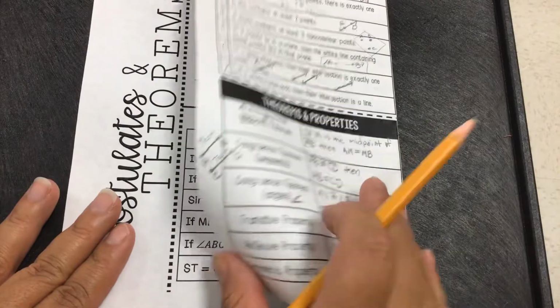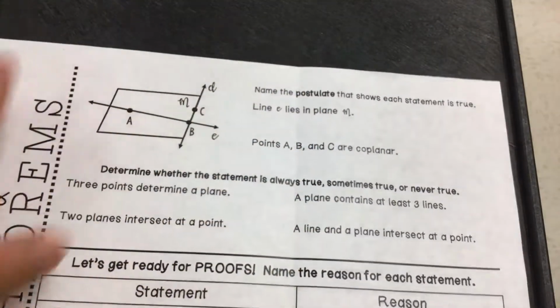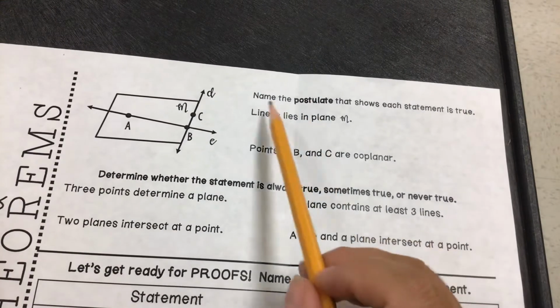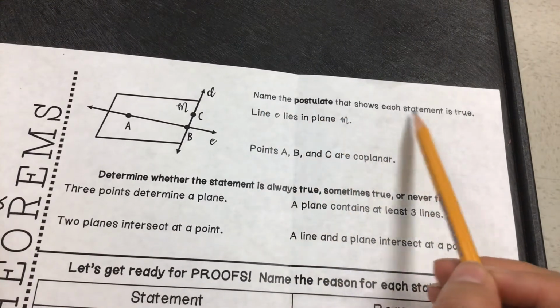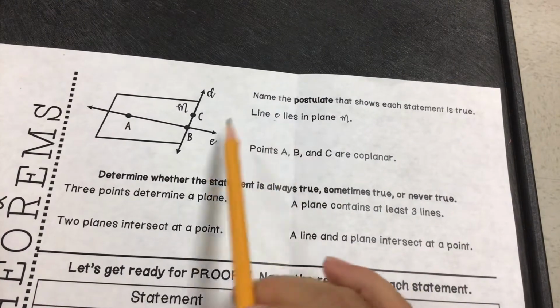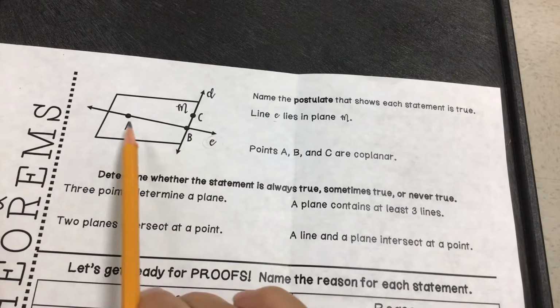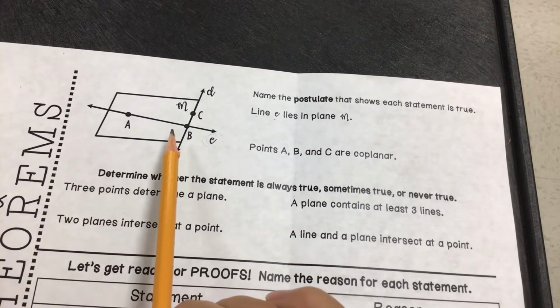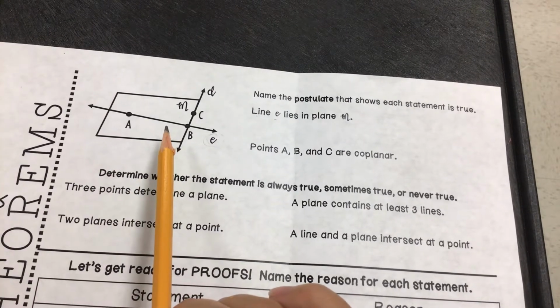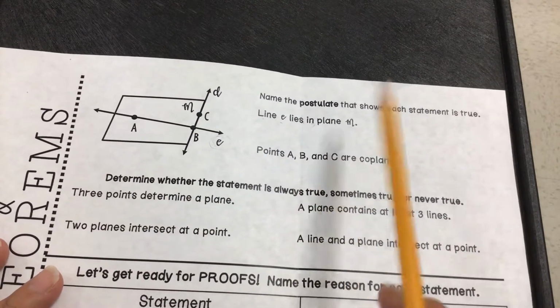Now if we open it up, this would be the application of those things that we just saw. On the first thing, it says name the postulate that shows each statement is true. So it says line E. See how this is a cursive letter that's off to the side? That's talking about this line right here. So they want to talk about first a line is in the plane M.